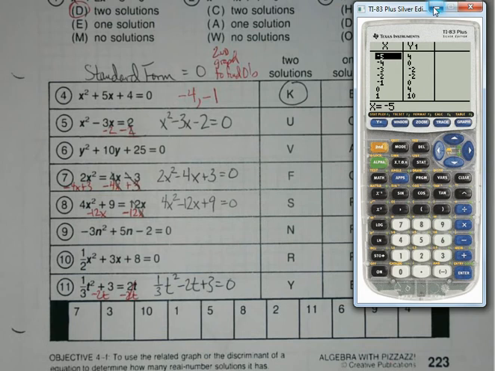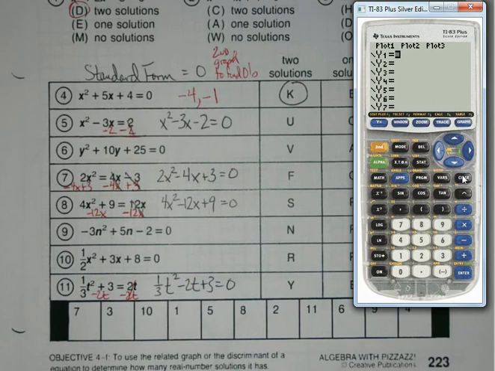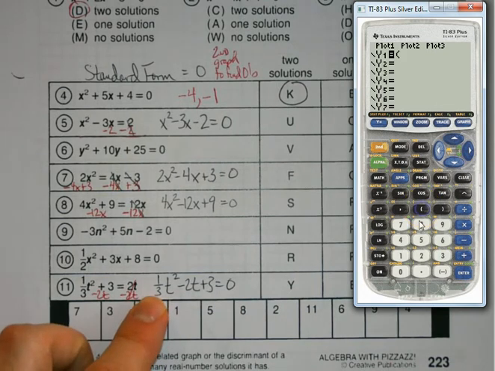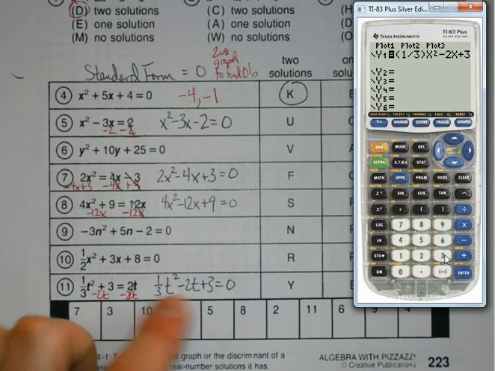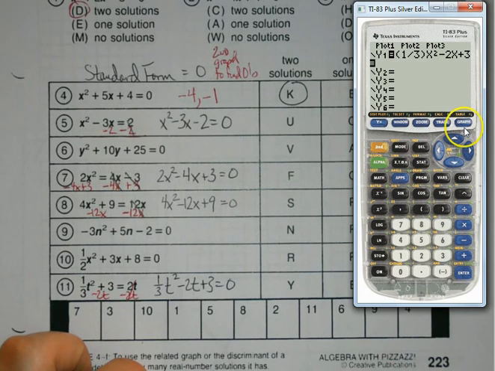Let's look at one of the trickier ones. Let's look at like number 11. That looks kind of weird. Now, 11, I got to be careful. See that fraction? I'm always going to put the fraction in parentheses. Make sure nothing bad happens that way. Always got to make sure I typed this in right. 1/3 t squared. Okay, x squared minus 2x plus 3. Okay.